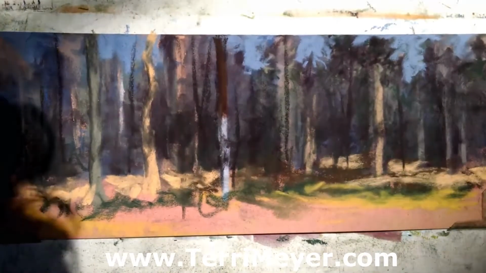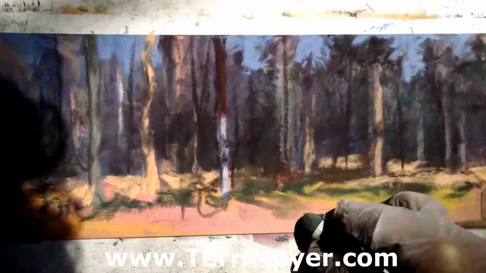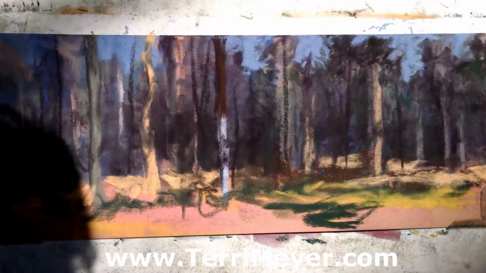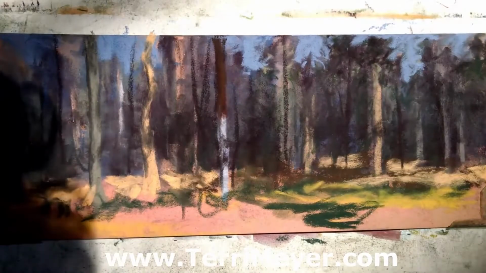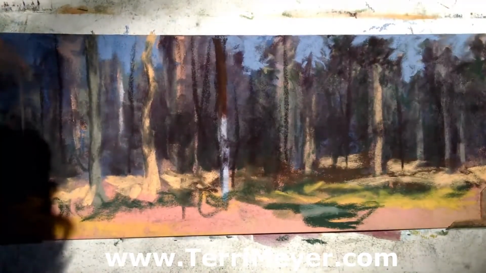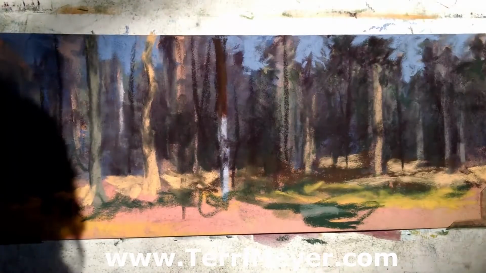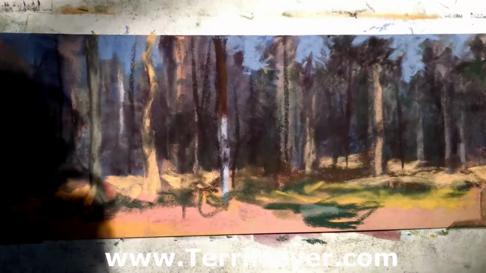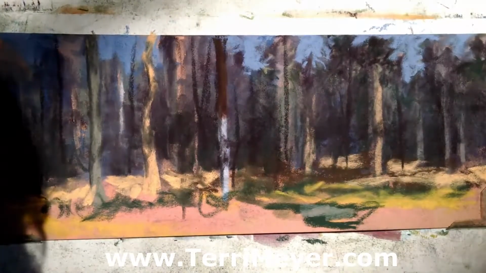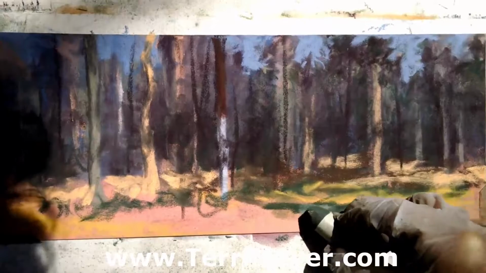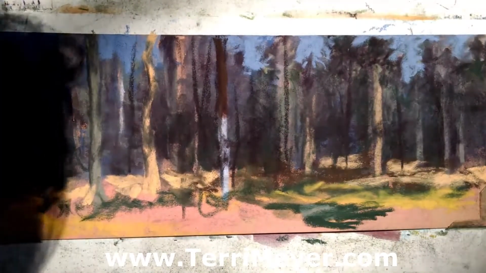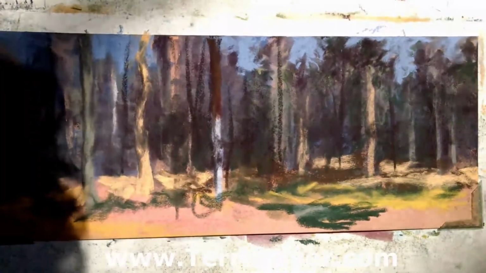And the foreground here is a lot of this dark green. That's too light. But I think that's almost, yeah, well, we'll go ahead and put this in. I think what I'm going to do is add some orange to this to tone it down.